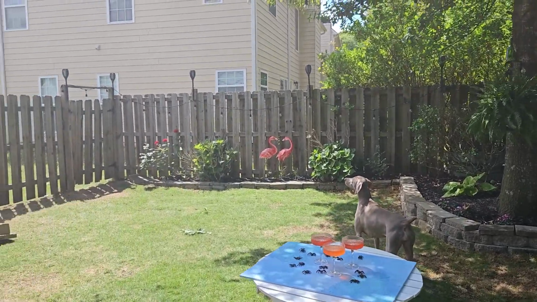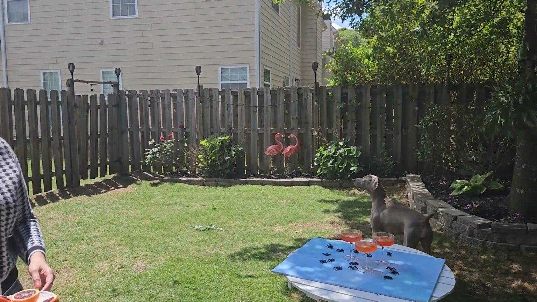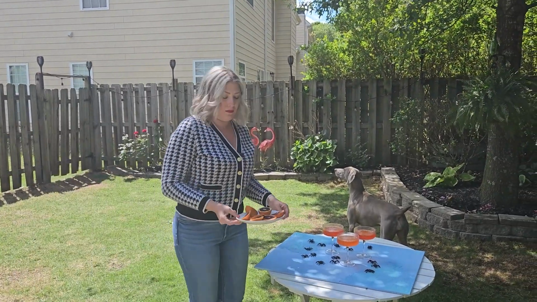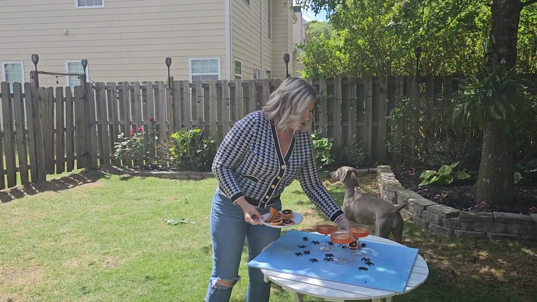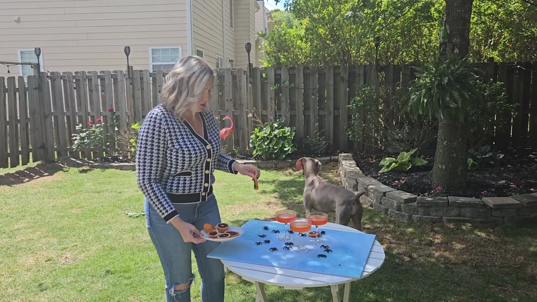So what I've done here is slice up some blood oranges, which is what this cocktail is made of. We'll put that out, see what we think. If we don't like it, you can always take it away.